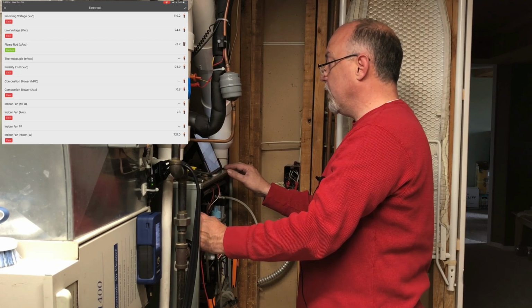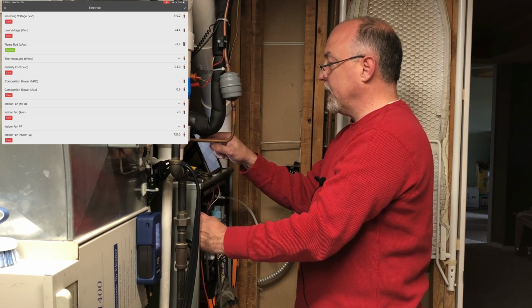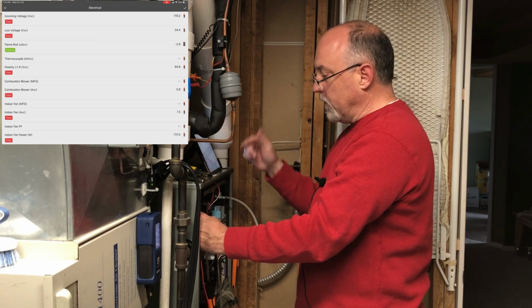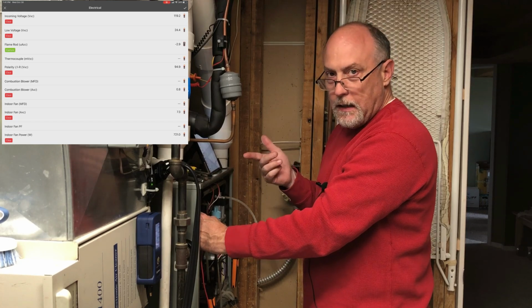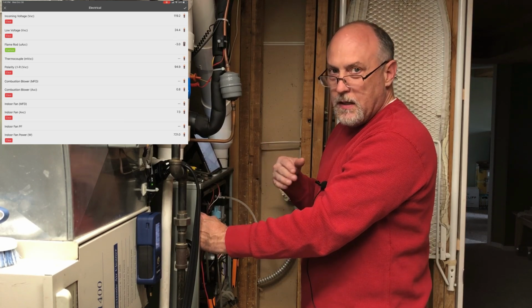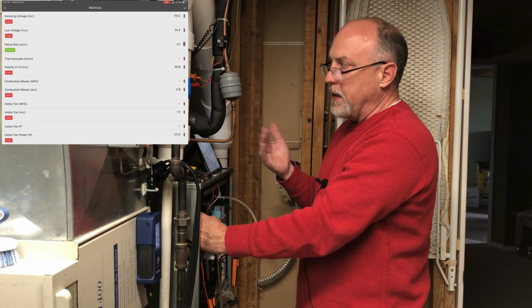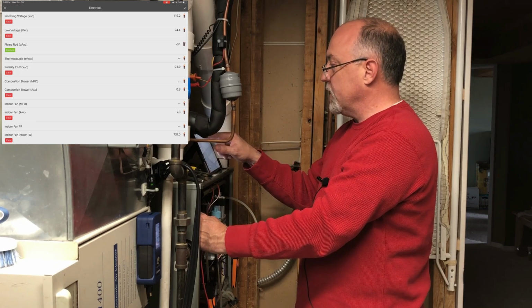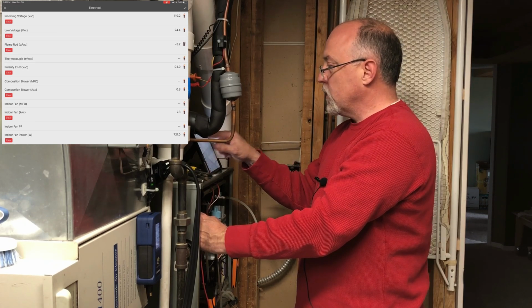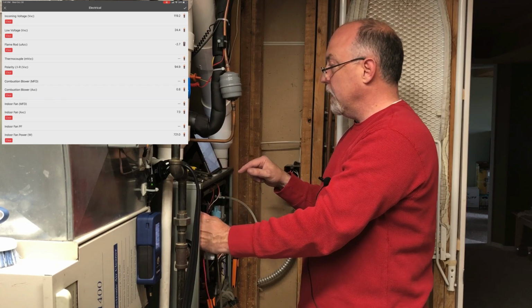All right, so we got our flame current at negative 2.6 microamps. So we'll go ahead and hit capture. The only reason it's negative is because I apparently got the meter backwards from what it wants. It doesn't matter whether you have a negative or positive flame signal, as long as you've got it here and it's nice and stable. So go ahead and capture, and the flame rod is all set.